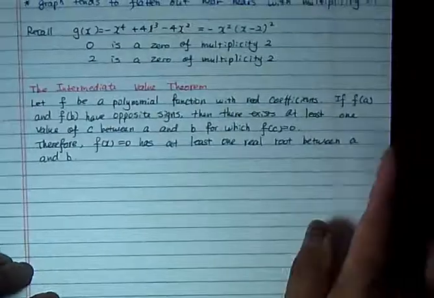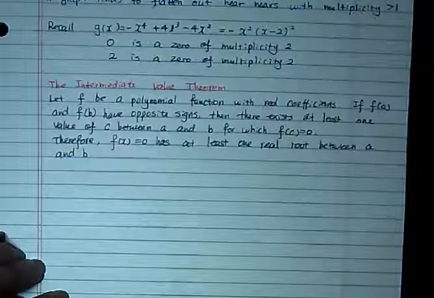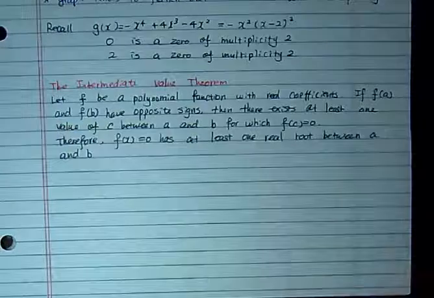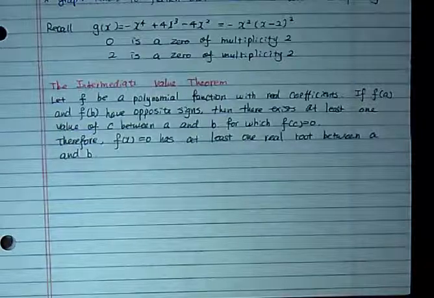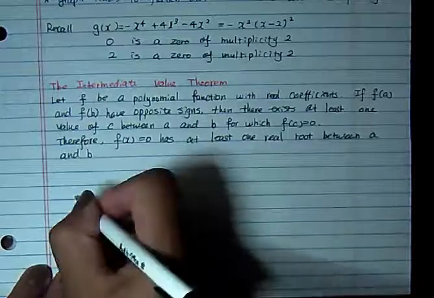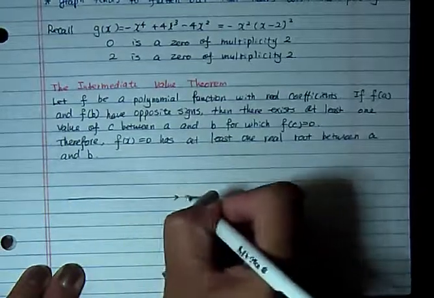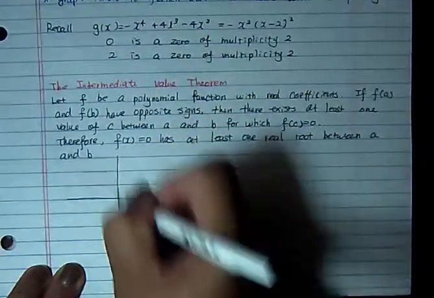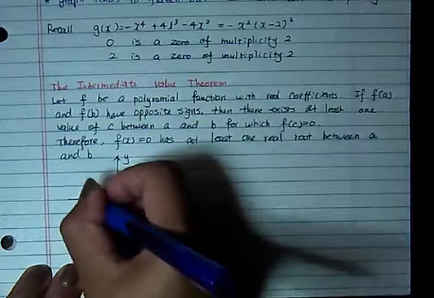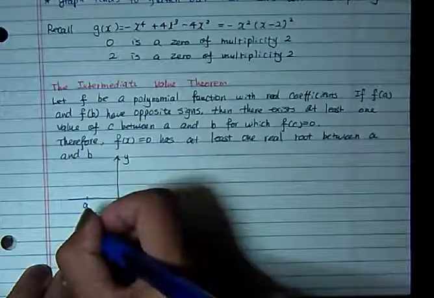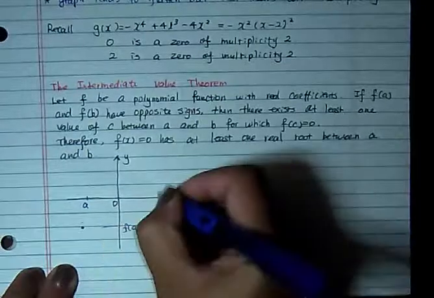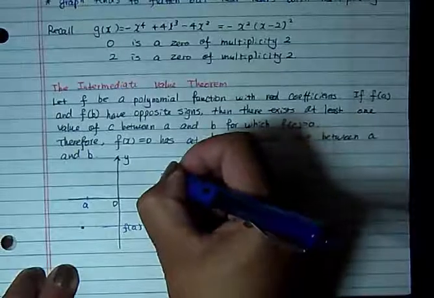Okay, to save time, I have the theorem written on the paper already. So we say, let f be a polynomial function with real coefficients. If f of a and f of b have opposite sign, what it means here is you have x. Remember, the graph of a polynomial function is smooth and continuous. So if f of a, maybe a is right here, and f of a is negative, and b maybe right here, f of b is positive.